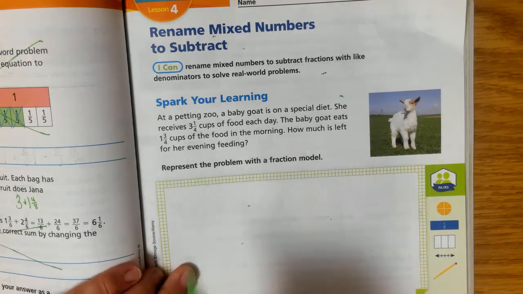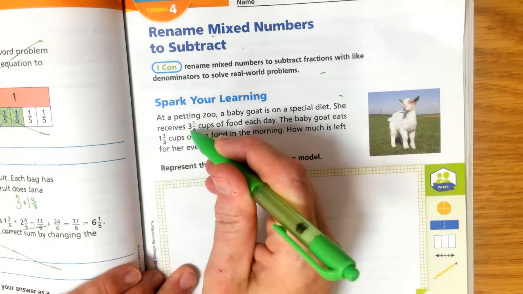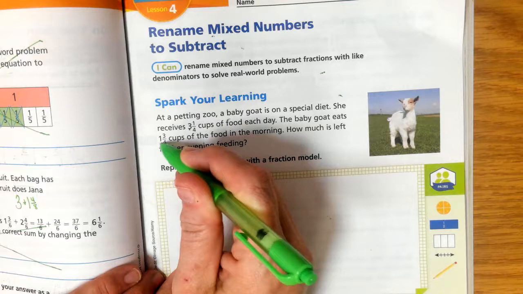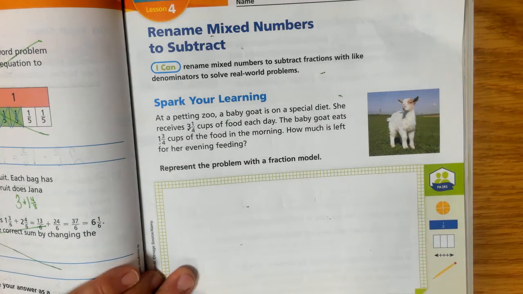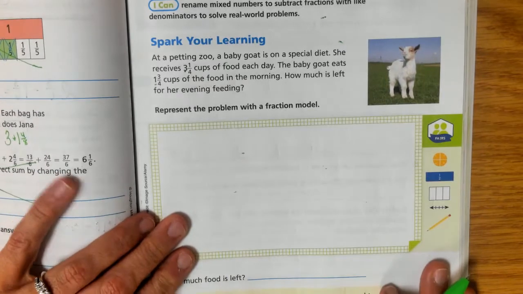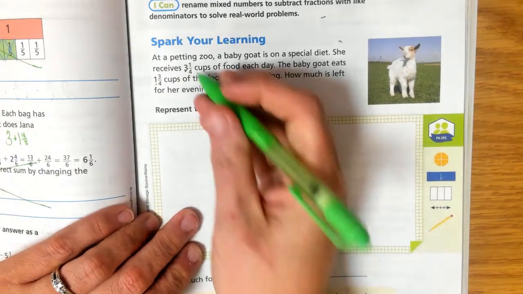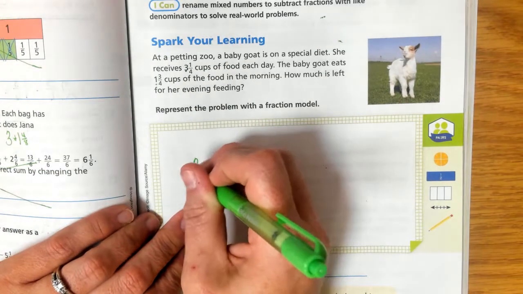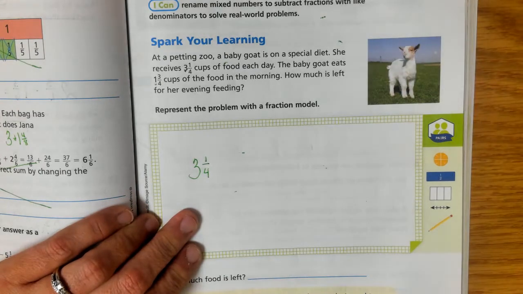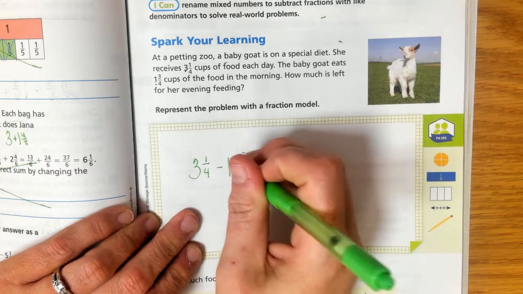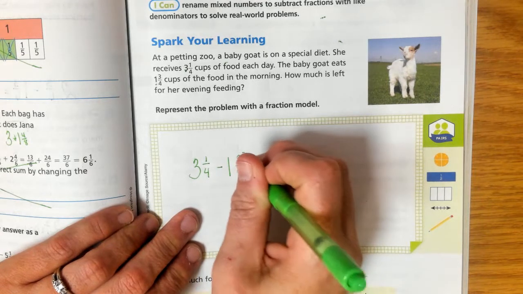So the bigger mixed number is always going to be the one that has the bigger whole number. Okay? So when we subtract, we know that we always have to put the bigger number first. So in this case, the one with the bigger whole number is 3 1/4. And we need to subtract 1 3/4 cups from this.